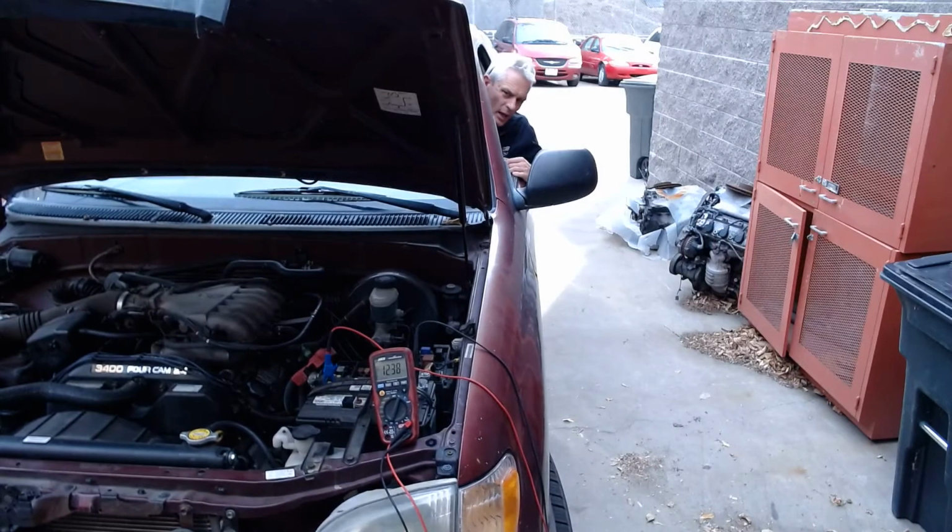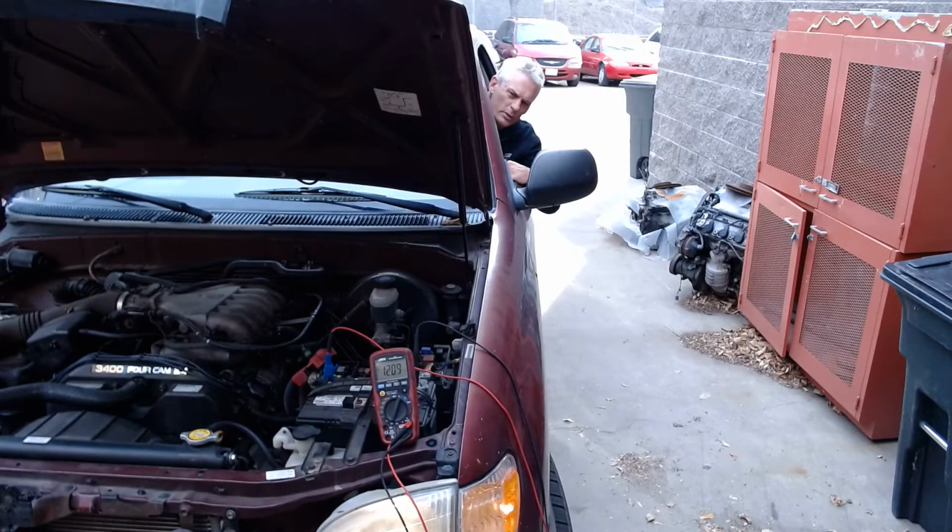So with the key on and the headlights on, it looks like about 12.17. Here we go, let's crank it. One more time, watch that voltmeter. Okay, there it goes. It's doing it again.